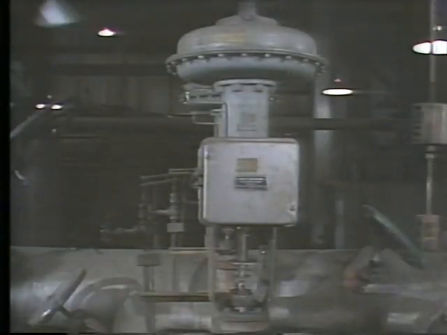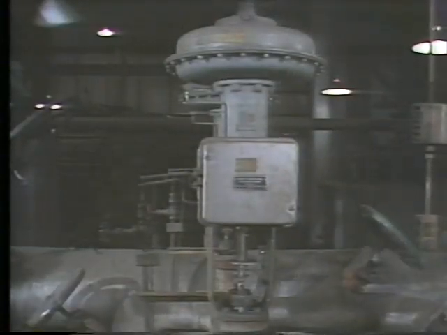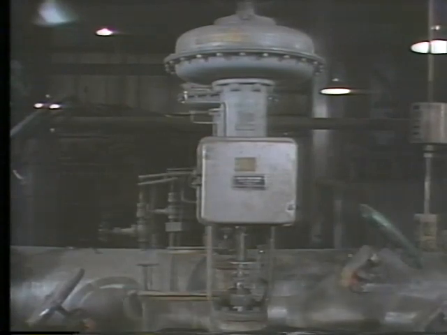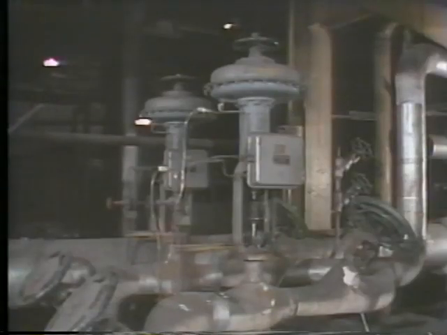This is a pneumatic actuator. It's an important part of many automatic process control systems. Actuators like this one convert air pressure into mechanical thrust that is used, for example, to position valves to control the flow of steam or water or other process variables.